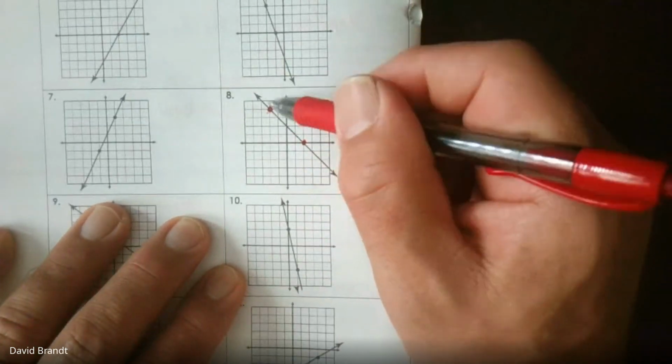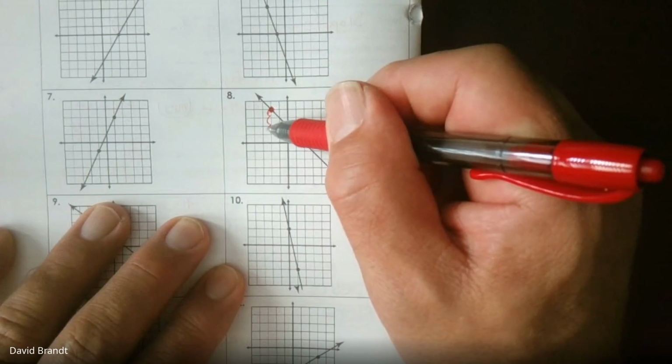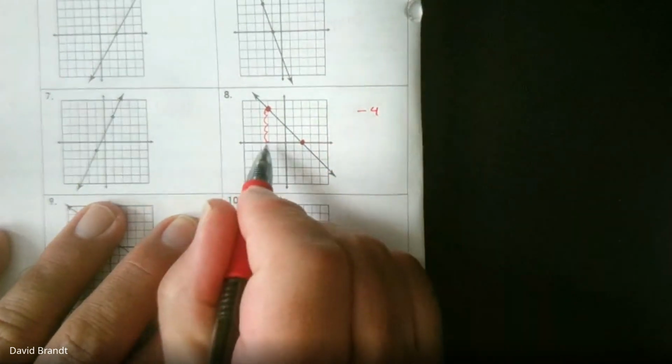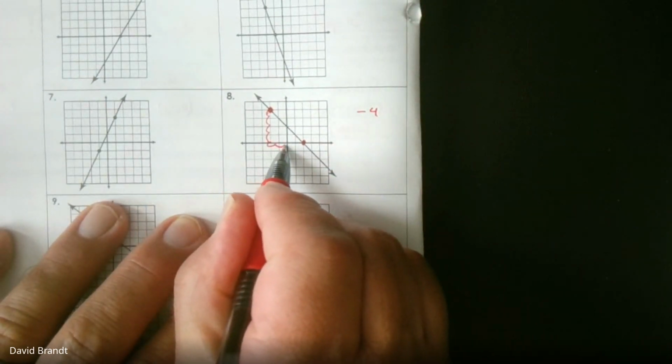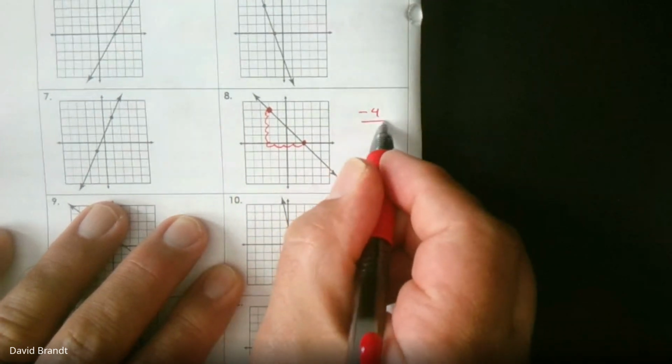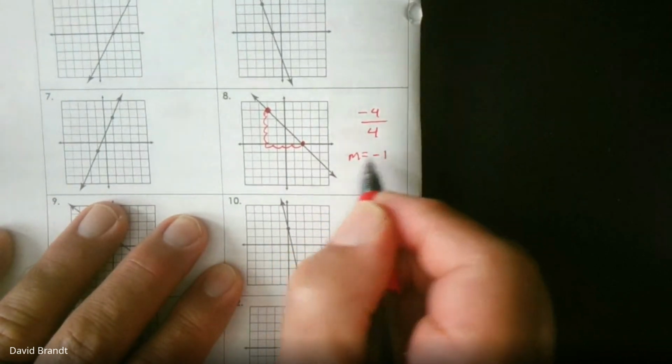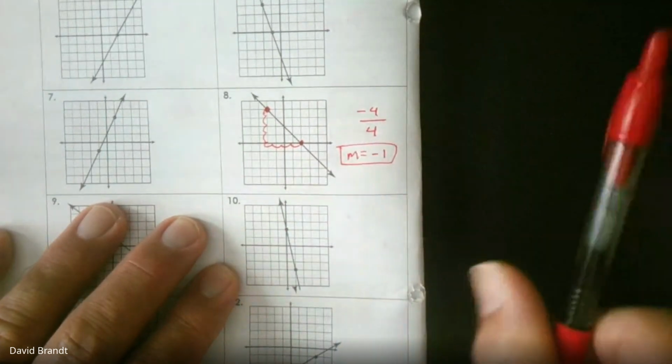So you count down first. 1, 2, 3, 4. And if you go down, that's -4. And then go over 1, 2, 3, 4. Down 4 over 4 reduces to -1. And that's a negative slope because it's going downhill.